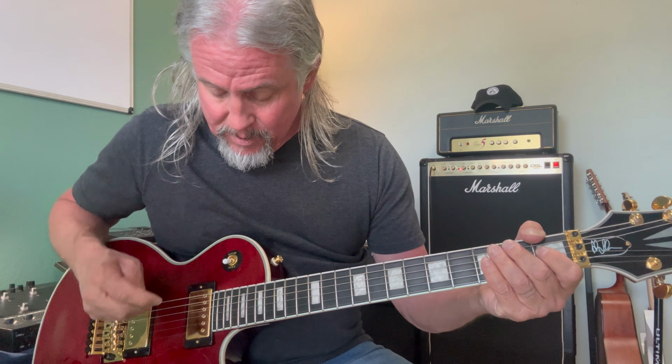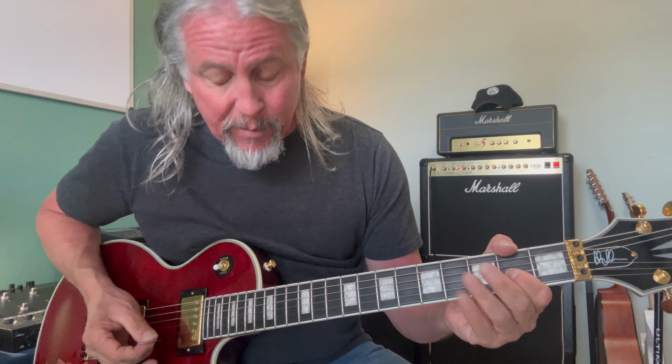So an A5 is simply our A, our open A string, and then our E note right here on fret 2 of string number 4. That is an A5. So we've got E5, and then we've got A5. What if we move that same chord shape down towards the floor, one string over again? Now we've got a D5 because we're playing an open D string and we're playing the A note here on fret number 2 of string number 3, our G string. All right, so we can do those power chords with just one finger.